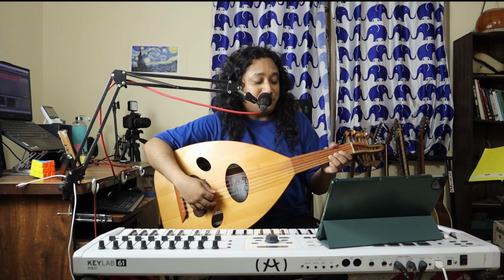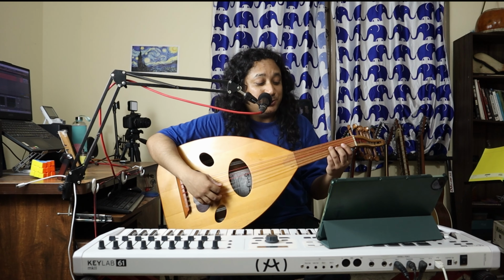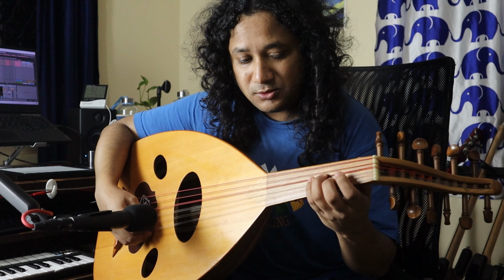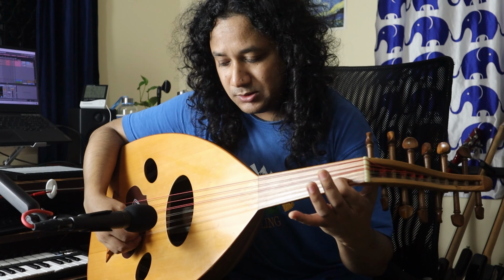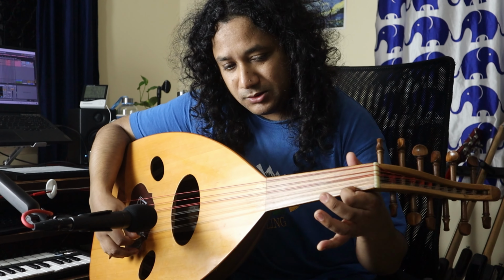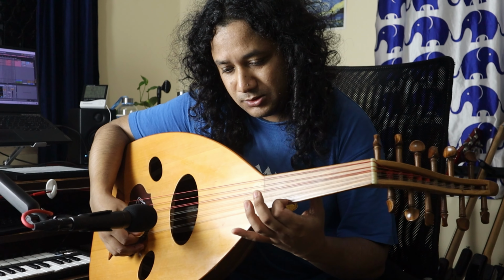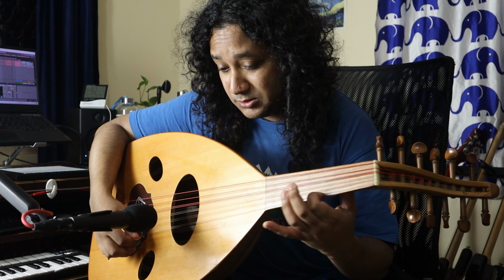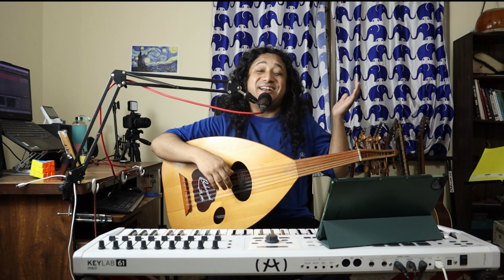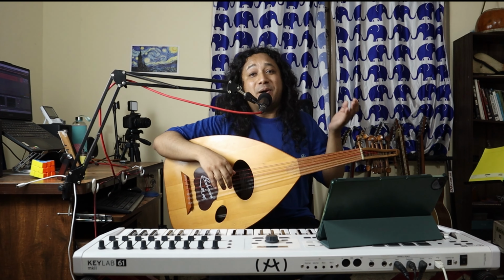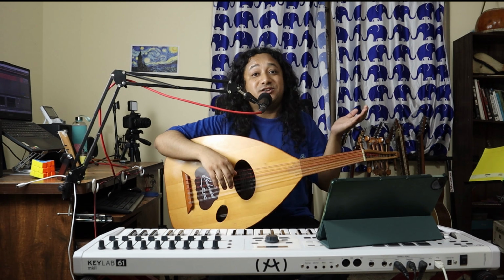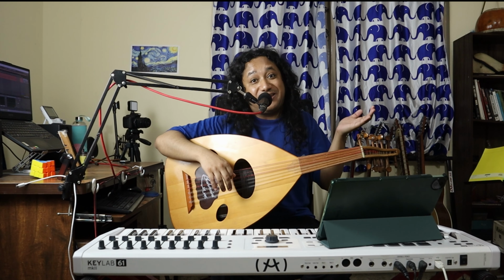I also haven't quite mastered the vibrato that they do on the oud. Then there are the microtonal maqams like maqam rust, which has a quarter flat 3 and a quarter flat 7.